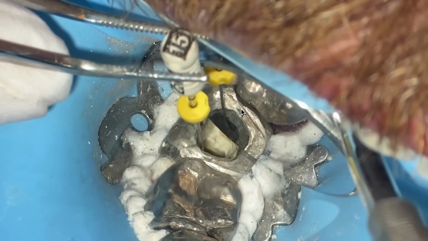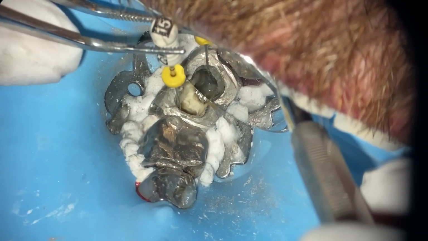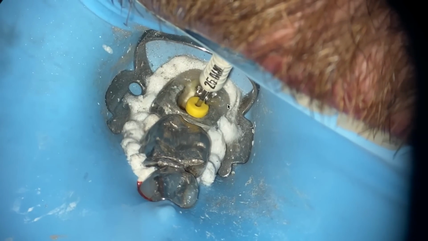Now, what you can do is remove all of this restoration. If you want to make life much easier, remove all that restoration, and then boom. So I can use my mirror and I can place my file in without any problems.